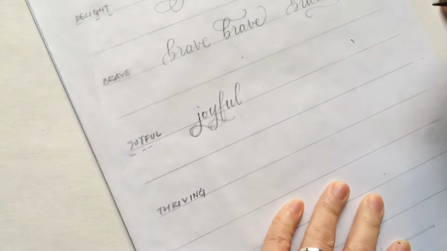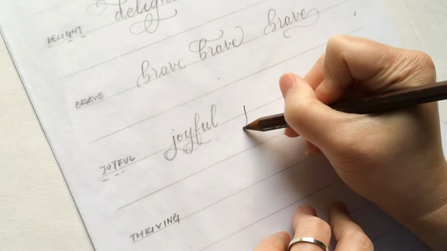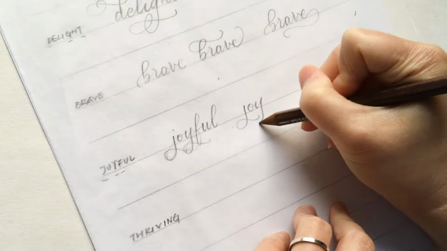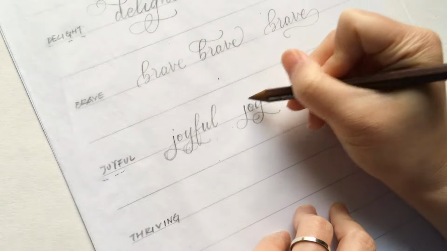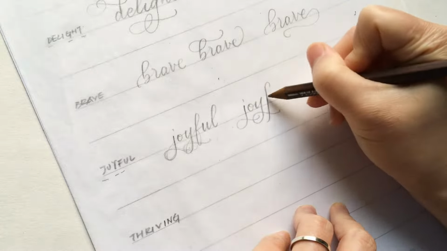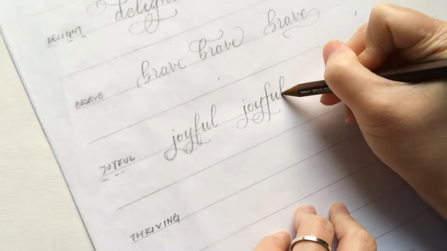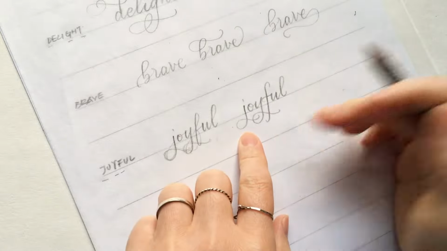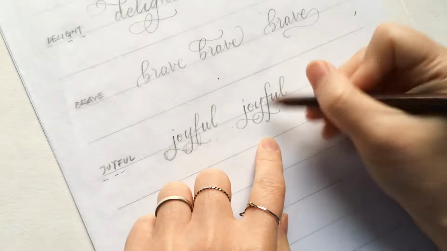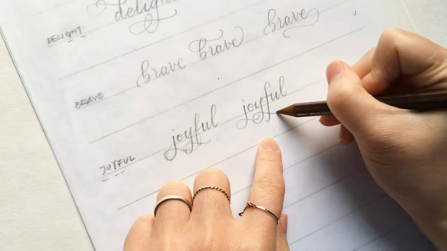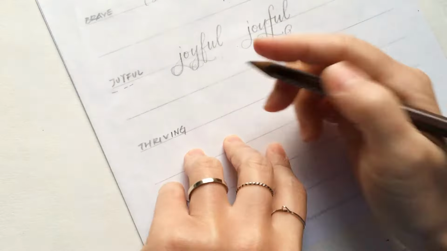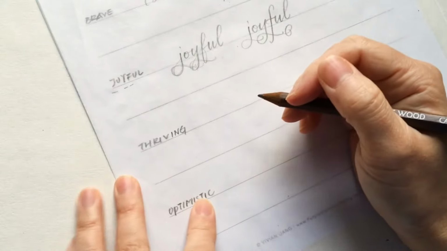Maybe just something simple like that. Because there's already all these descenders, I don't want to make things too complicated. You could add another pretzel to it. It's up to you.